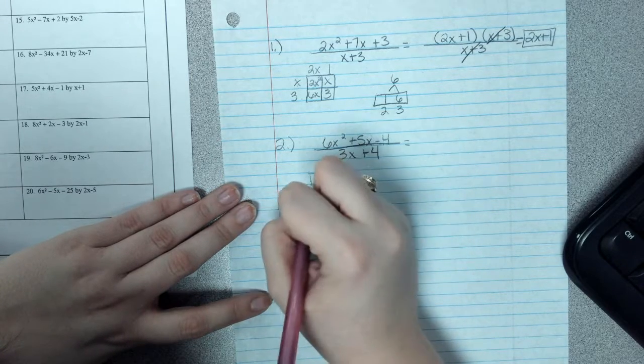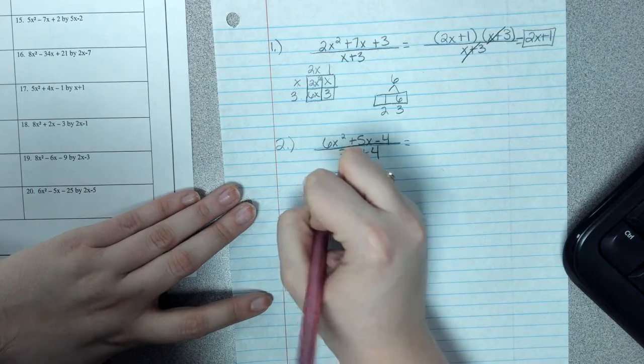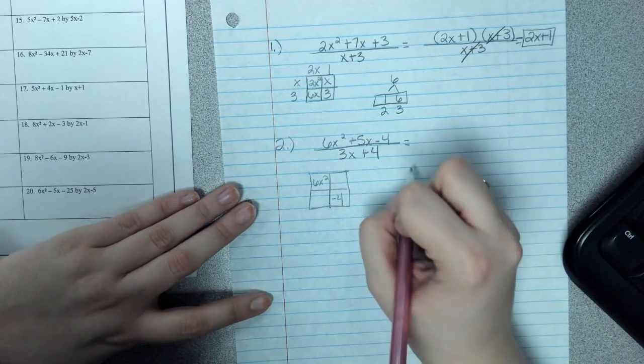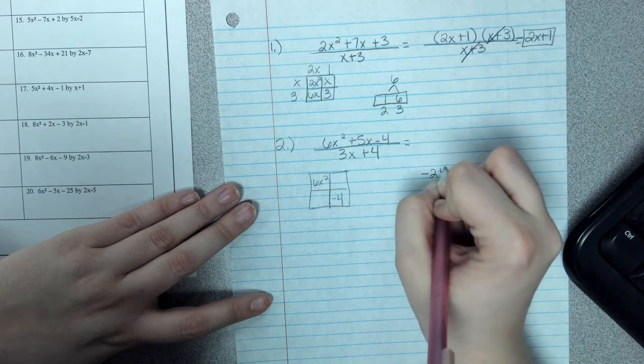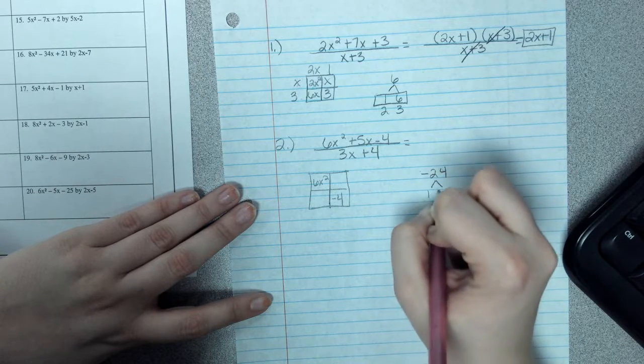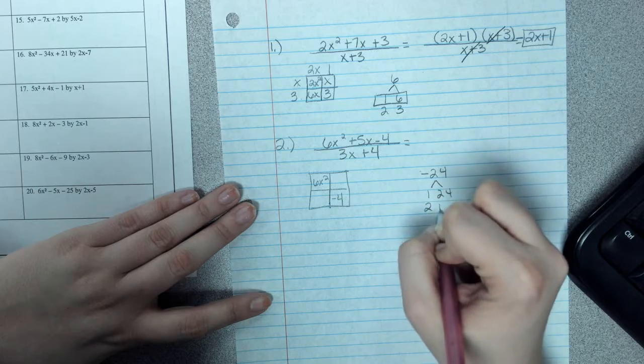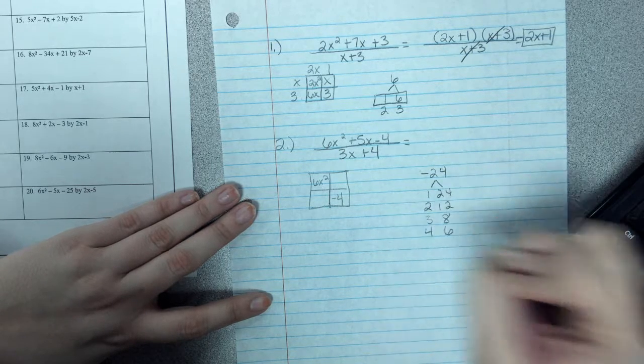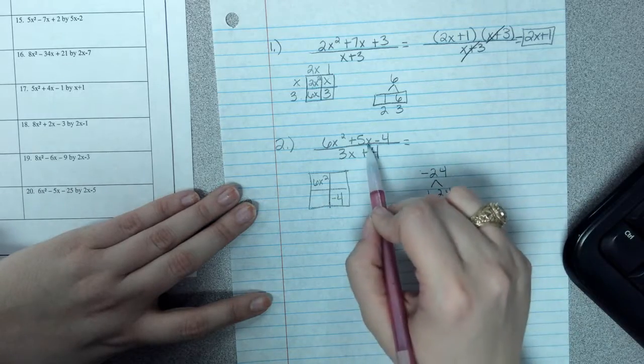So in my top box, I'm going to put my A, which is 6x squared, and my constant, which is negative 4. Then I'm going to multiply my A times C, which is negative 24. Factors of 24 are 1 and 24, 2 and 12, 3 and 8, 4 and 6. Which of those is going to combine to get you 5?